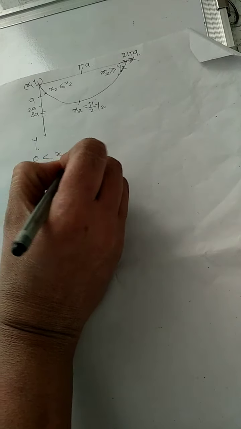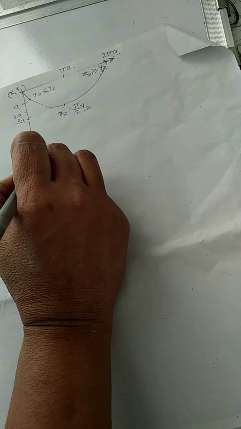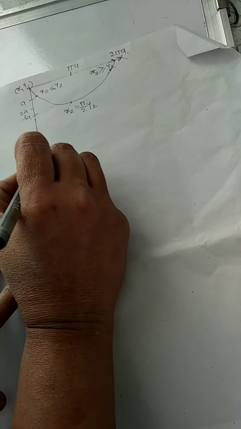For the first cycle, 0 is less than x is less than 2 pi a.